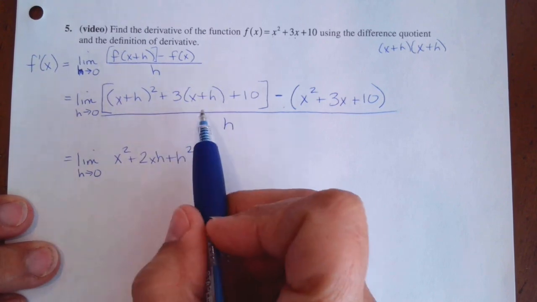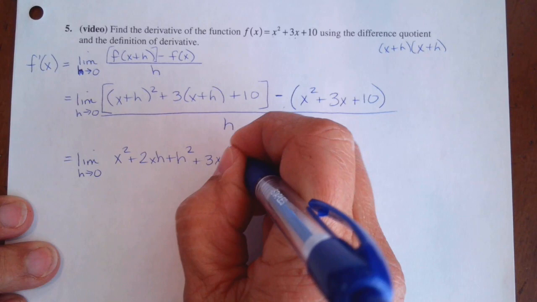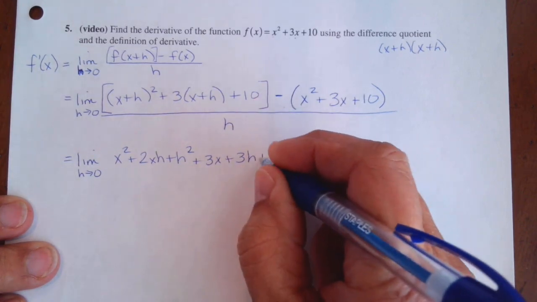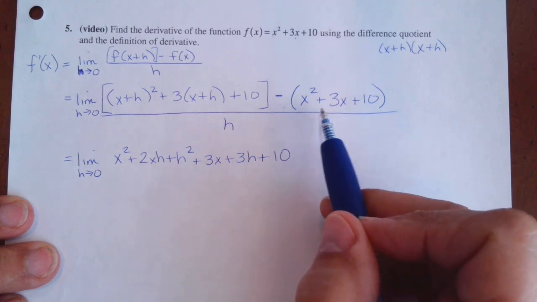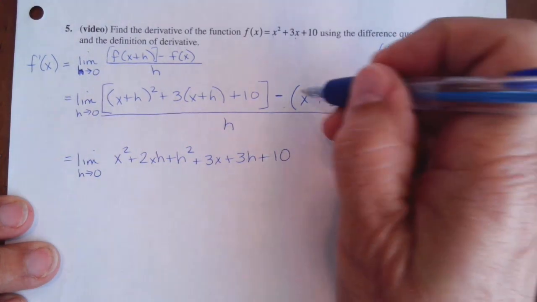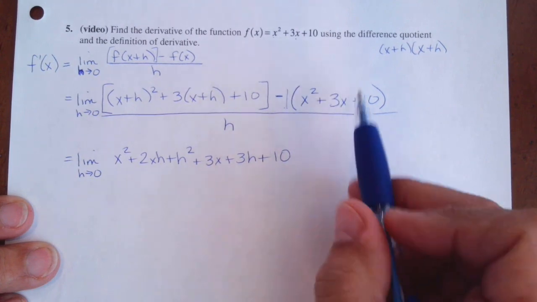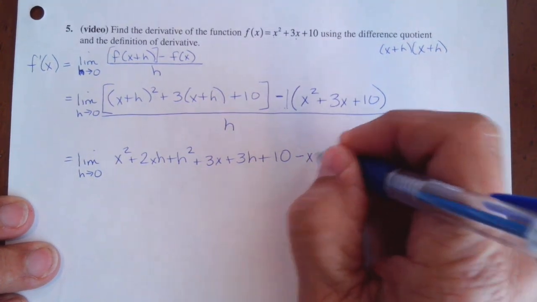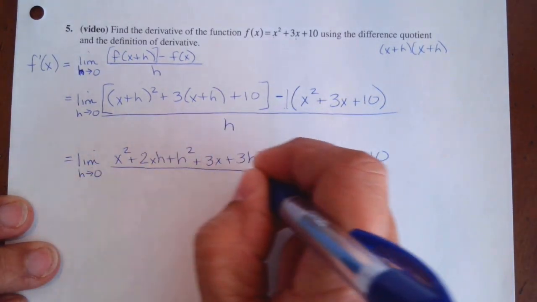Okay? We're going to distribute the 3 through. So plus 3x plus 3h. And we have the plus 10. Now we have to subtract the function. So each of those signs are going to change. Remember, this is like having a negative 1 out there, so we're multiplying every term by negative 1. So that's negative x squared minus 3x minus 10. All of that is over h.